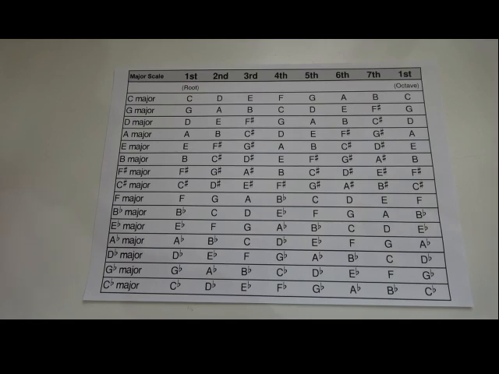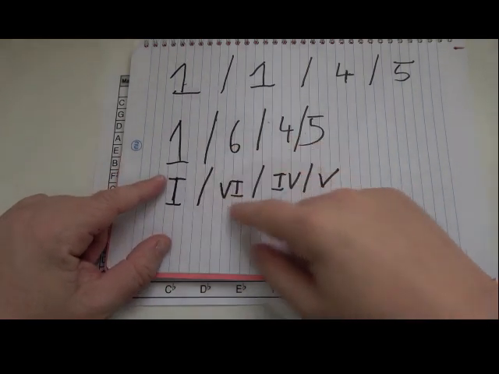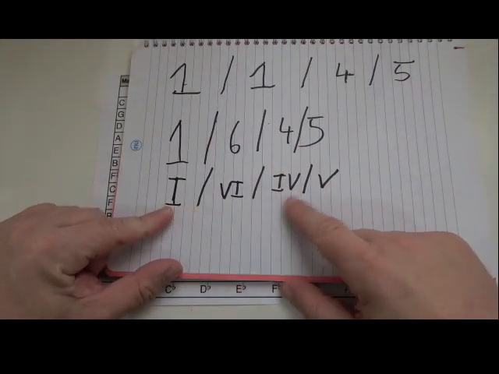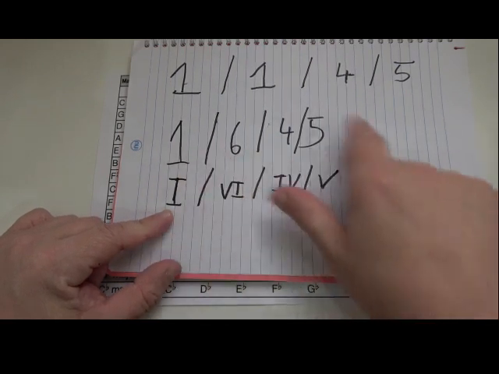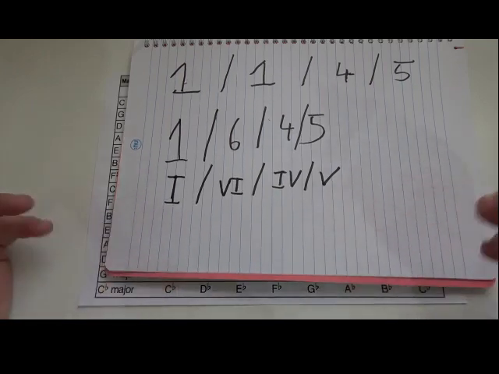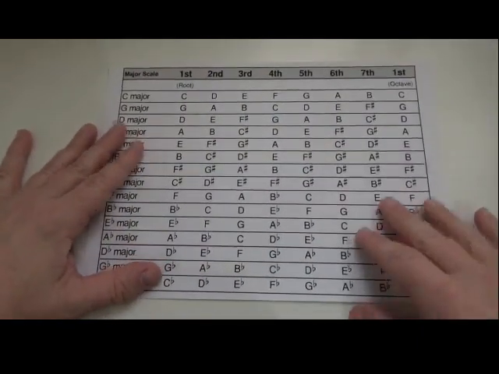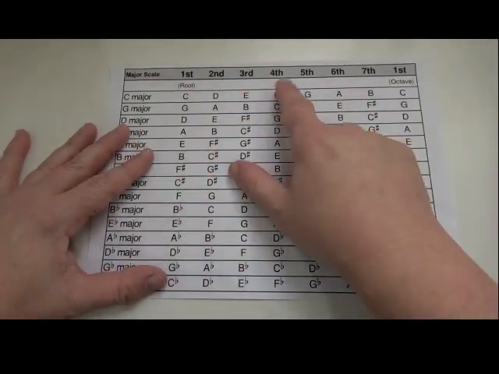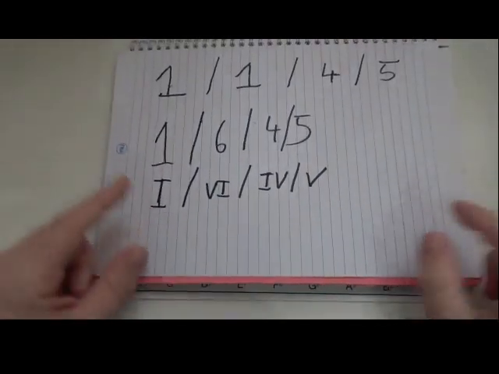We have used our number system, but some people may use Roman numerals. So in this case, it's 1, 6, 4, 5 in Roman numerals. So on the sheet music, it may not have the numbers that we normally use. It may have Roman numerals. But again, it doesn't matter because the numbers still correspond to them. Because we've got a 1, 6, 4, 5, 1, 6, 4, 5. And that's all there is. So just be aware of Roman numerals.